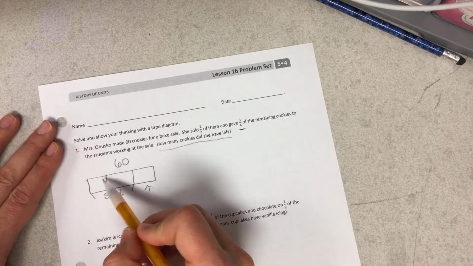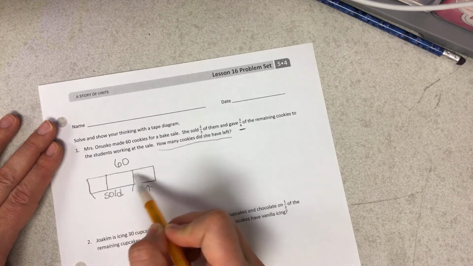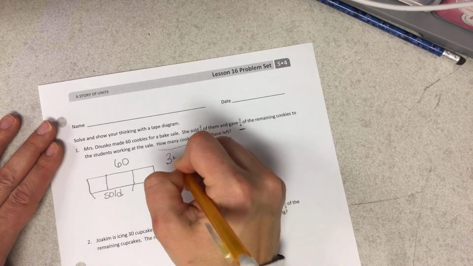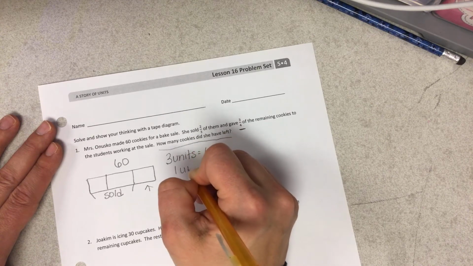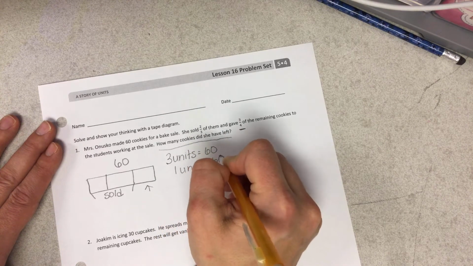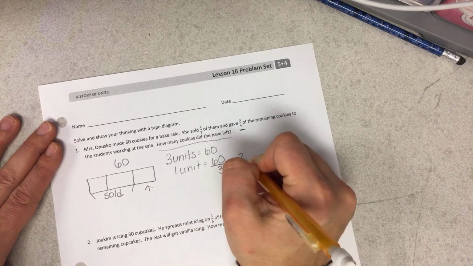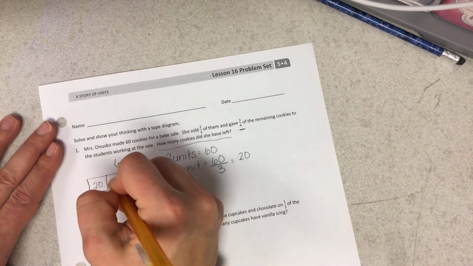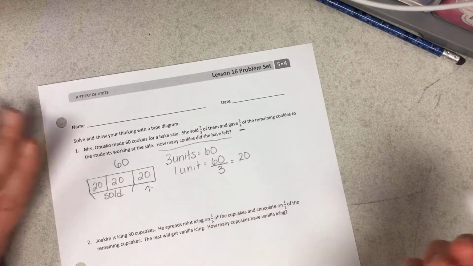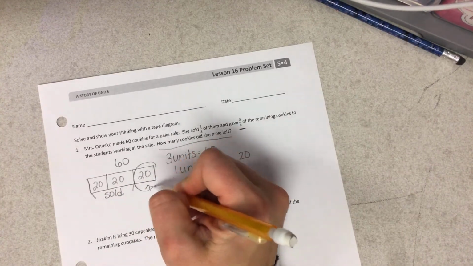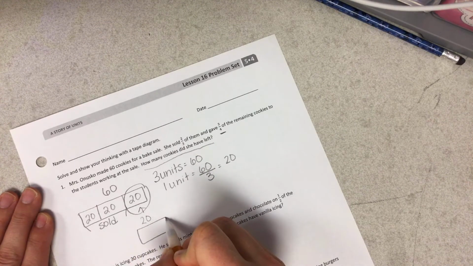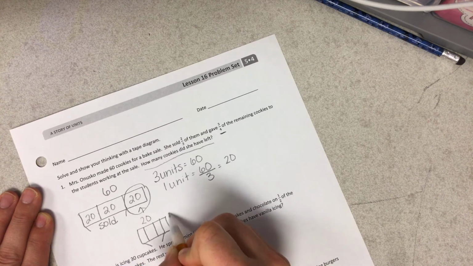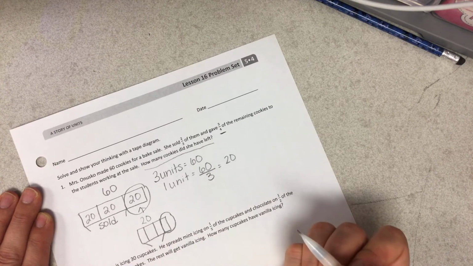So the first thing I need to do is figure out what each unit is going to equal. So remember, guys, we have 3 units equals 60, okay? 1 unit equals 60 divided by 3, or 20, okay? So each of these units are going to equal 20. So right now, I want to take a look at the remaining cookies. So she has 20 cookies left. And of those 20 cookies, 3/4 of them she gave away to the people who were helping her. And I want to know how many does she have left, okay?